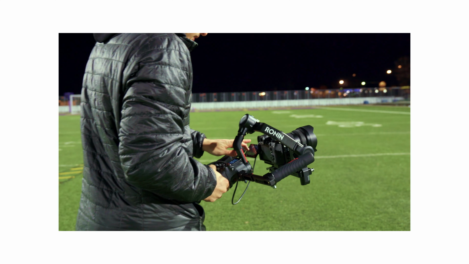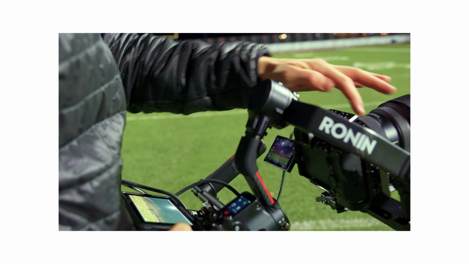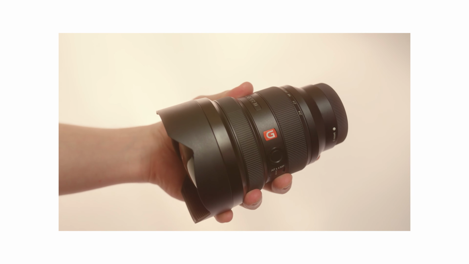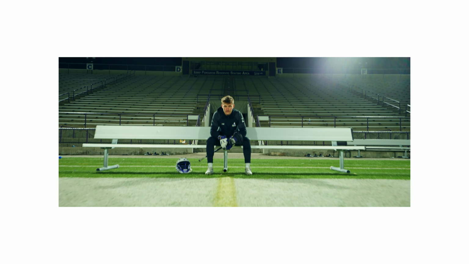So the second camera was the Sony a7 IV. It's my friend's, and he let us borrow it, and that had the Sony 12-24 G Master, and that was on the RS2, the Ronin gimbal, and that was for the dolly in of when he was sitting on the bench in the opening scene. They kind of just stayed separate. I didn't really ever switch lenses. For behind the scenes, it was a Sony a7 III with another Sigma 24-70.